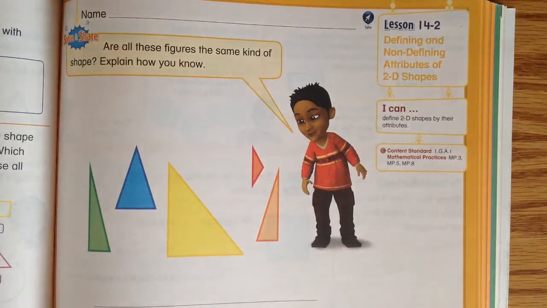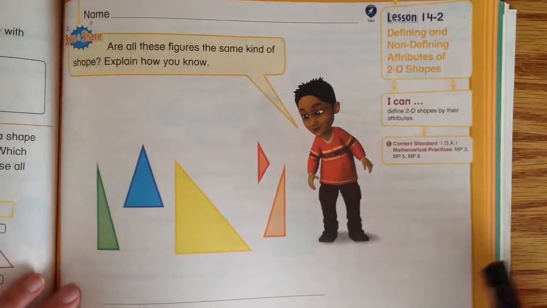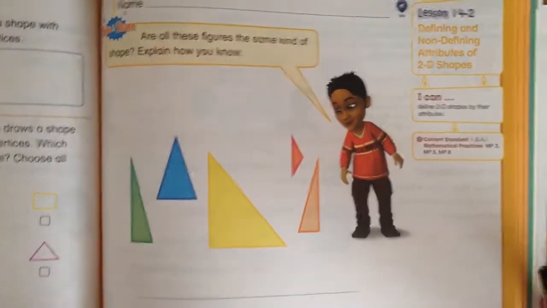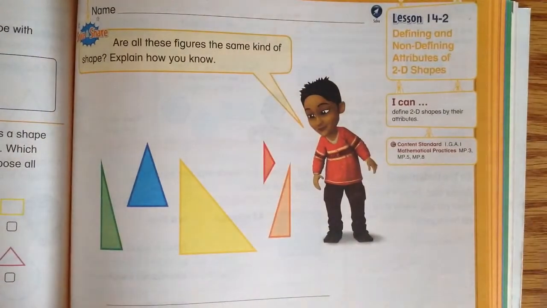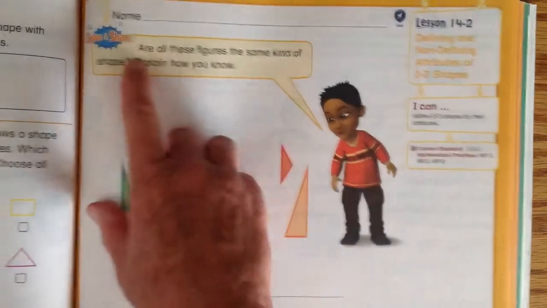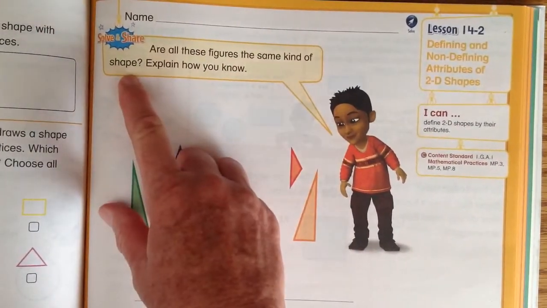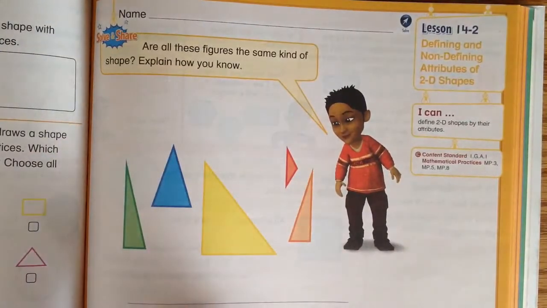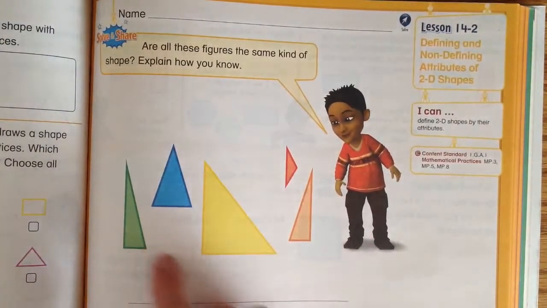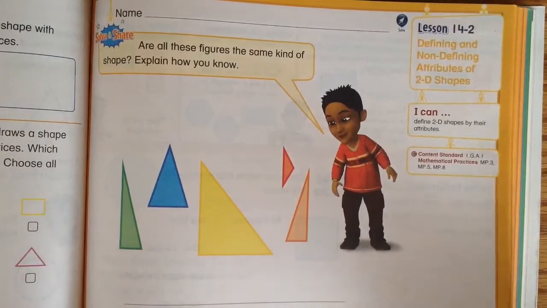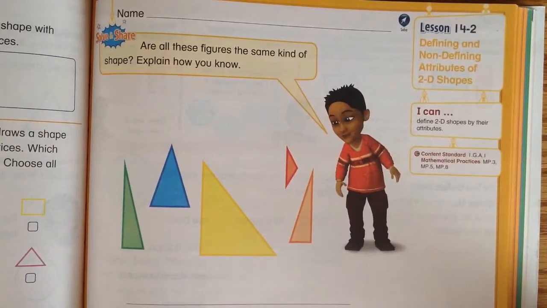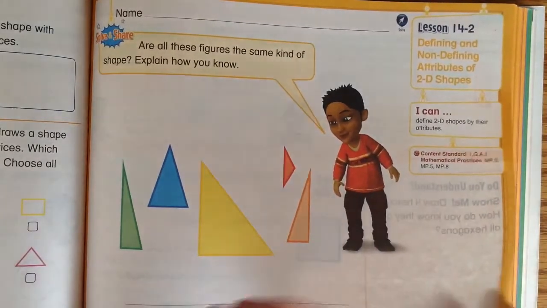Everybody, today we're going to work on lesson 14-2 in your math book, and it starts on page 753. On page 753 it starts with a question. Now we're not going to answer the question, we're just going to let you think about it as we talk about these pages. It says, are all these figures the same kind of shape? Explain how you know. So here's all these shapes, and they want to know, are these all the same kind of shape? So we'll come back and look at that later.